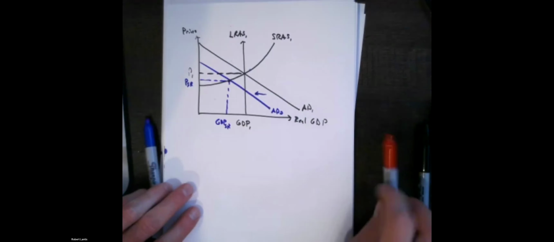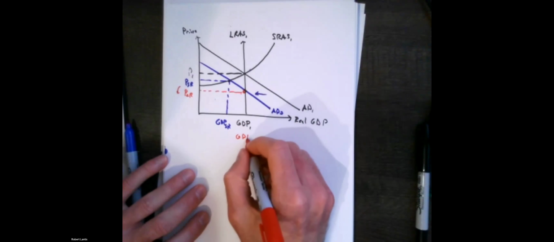Now, our eventual long run equilibrium will be where this new aggregate demand curve hits our long run aggregate supply. So in the long run, prices will be even lower than they are in the short run, but GDP will return to its old levels, right? None of the factors of production have changed. And so in the long run, our real GDP returns to its old levels.